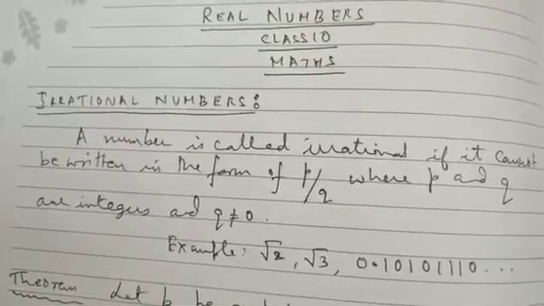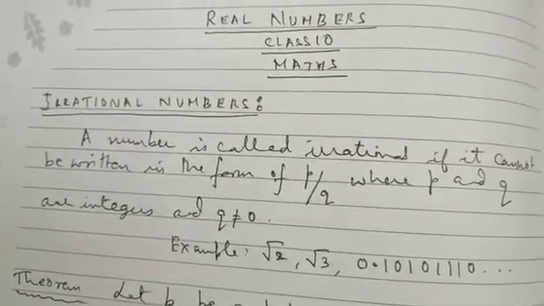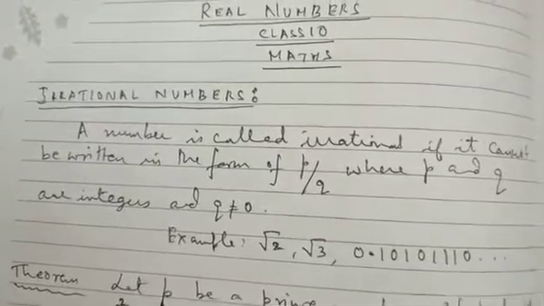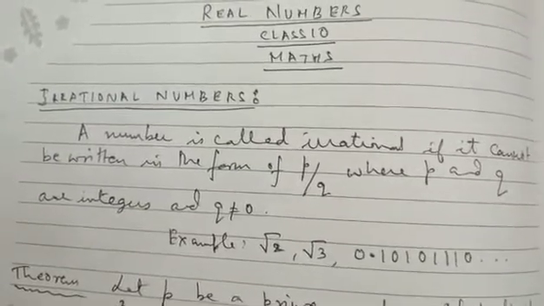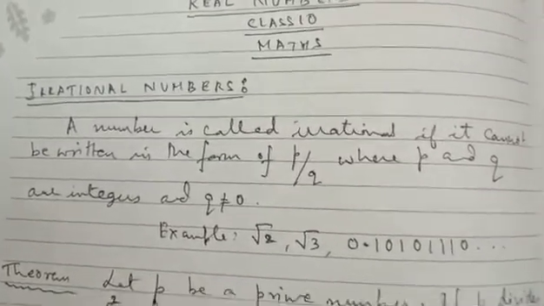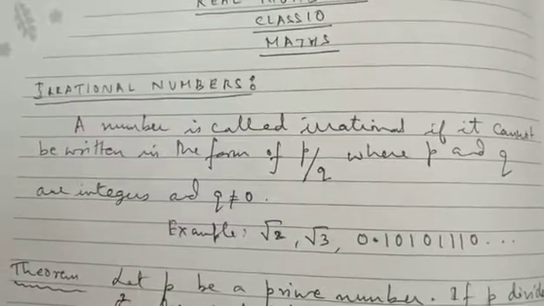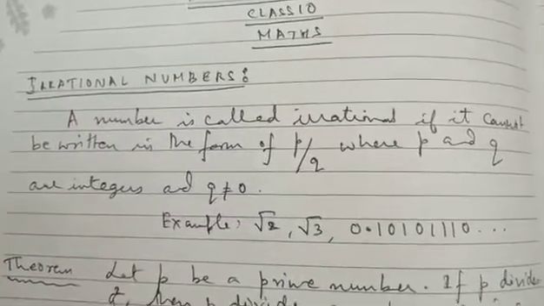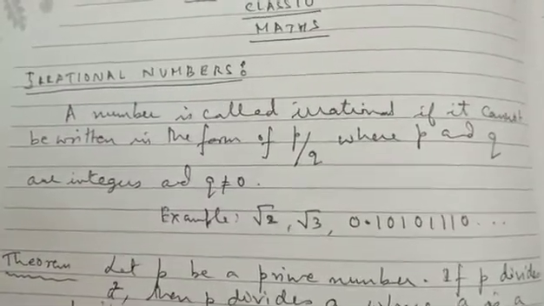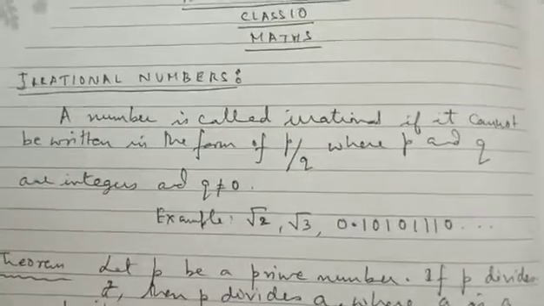As we know, real numbers consist of rational and irrational numbers. Today I am going to take up the irrational numbers. The definition of the irrational number is given here.